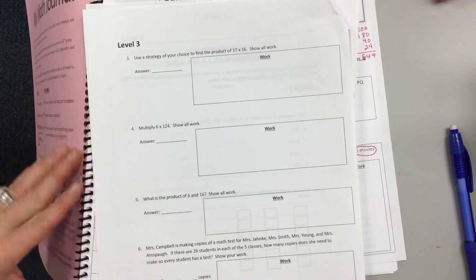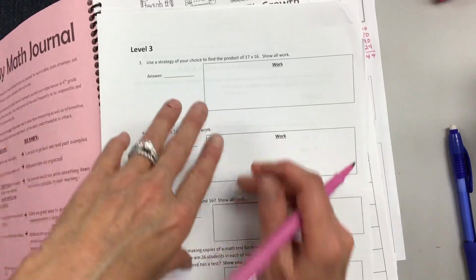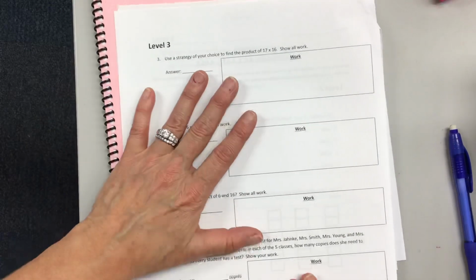Don't worry about your pre-test. Your post-test is what we're taking a grade on and what we're going over. And you did go back and correct your pre-test. We went through them and corrected them.